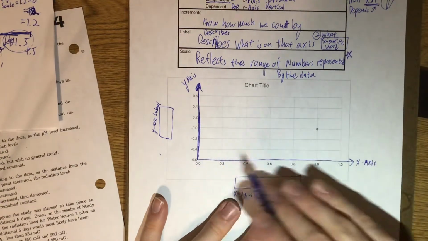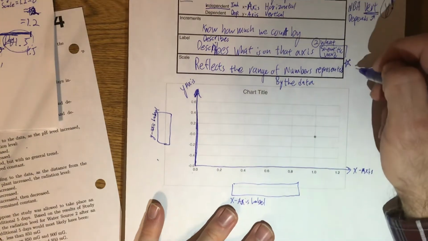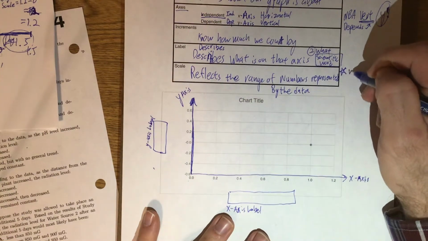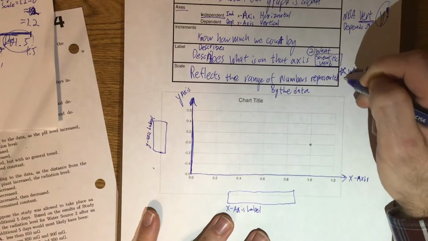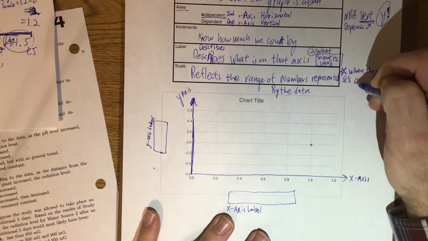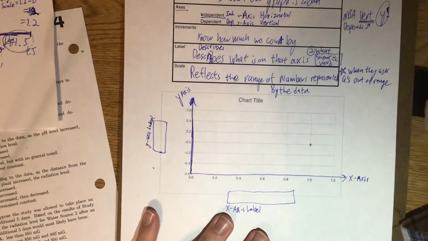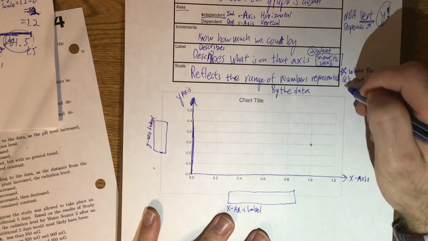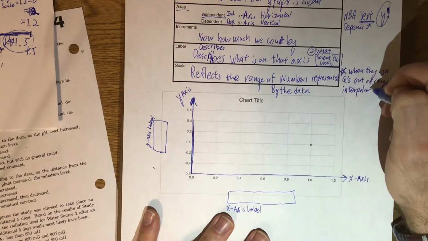Sometimes they ask you an ACT question that goes out of the range. Okay, when they ask questions out of range, we're going to learn a new term. Interpolate.